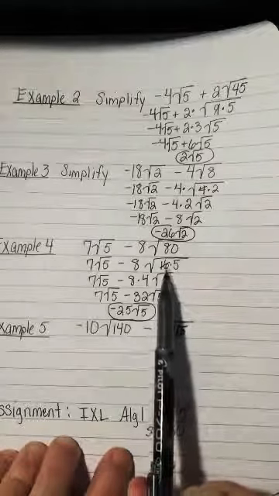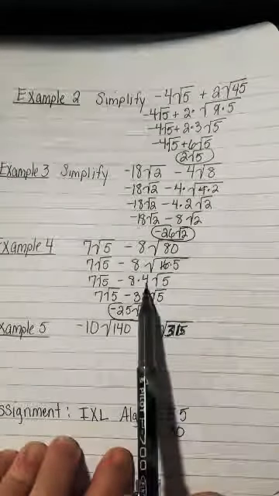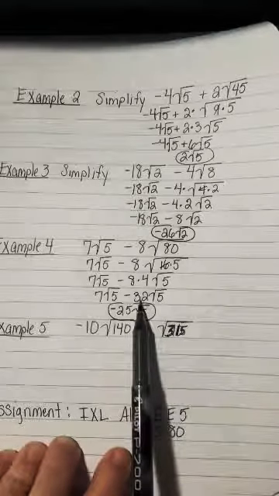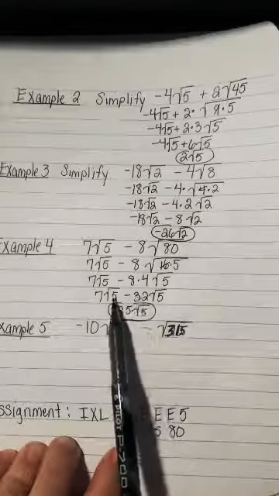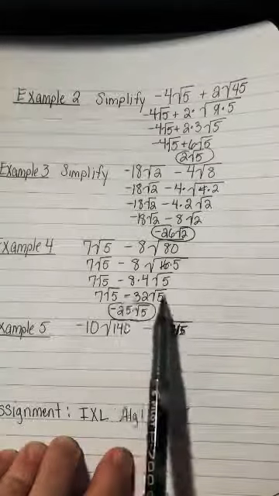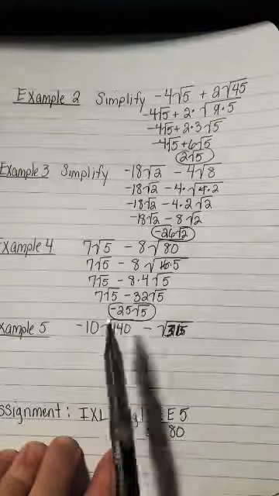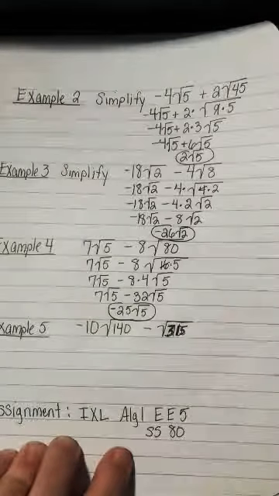Then you take the square root of 16, which comes out of the radical as 4. You have to multiply 4 times 8 to get 32. And now both of the radicals have a 5 underneath, and so you just subtract 7 minus 32, and that's negative 25 on the square root of 5.